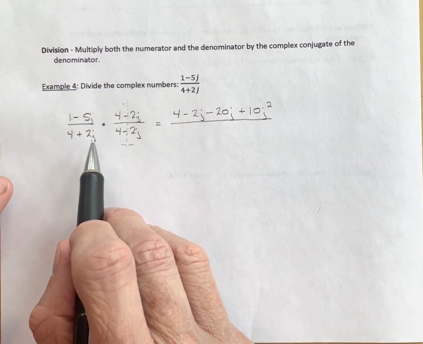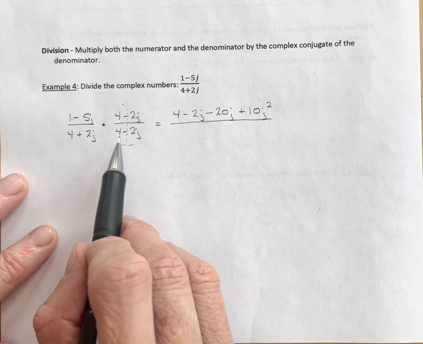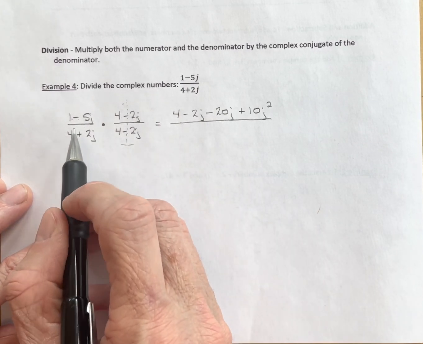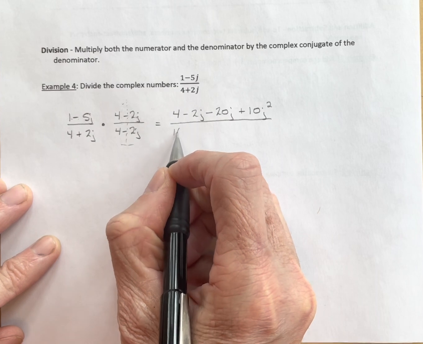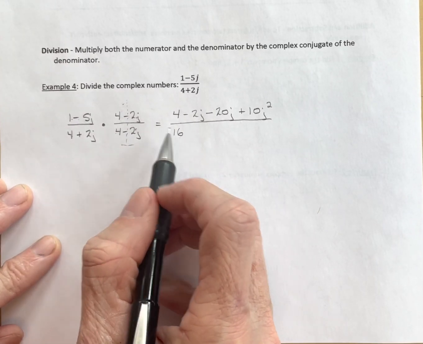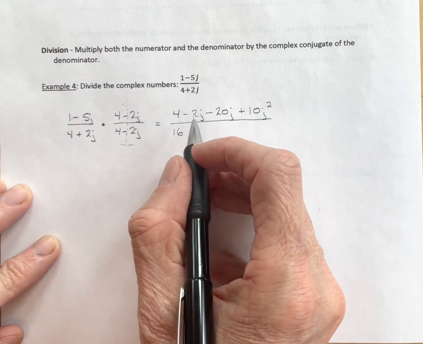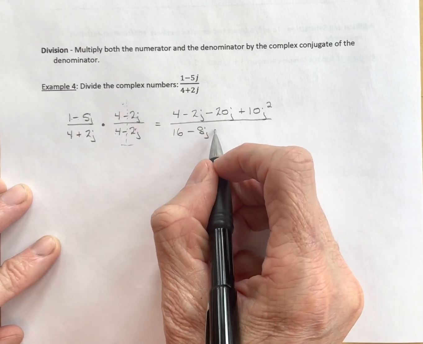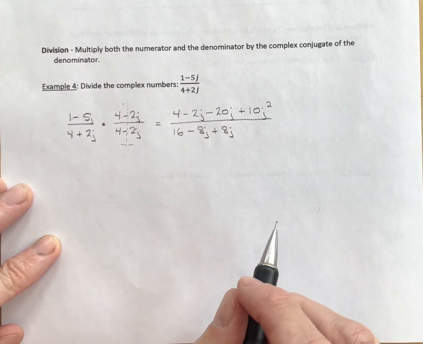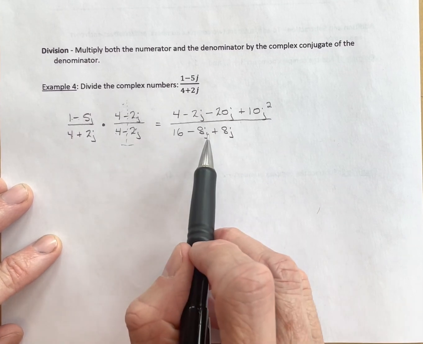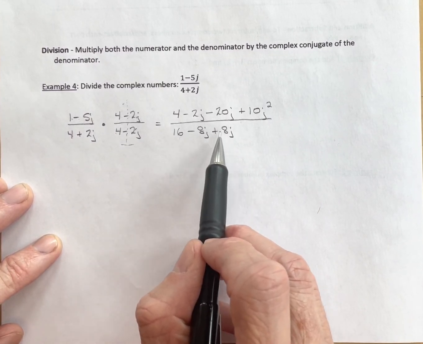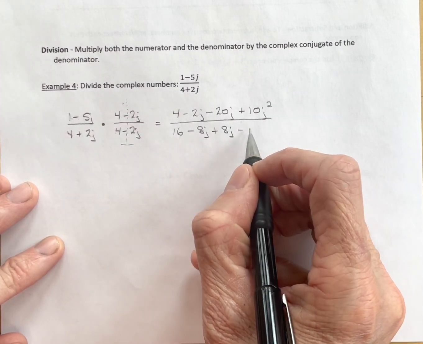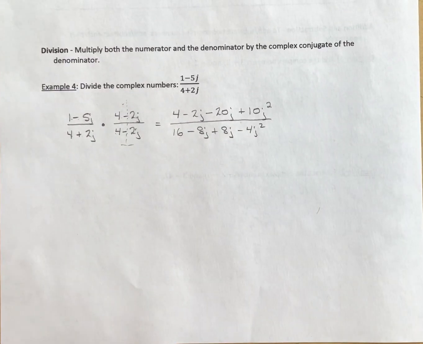Now let's do the same thing to the denominator. And you'll note we chose the conjugate for a reason. We'll see that reason in just a moment. So 4 times 4 is 16. 4 times -2j is -8j. Positive 2j times 4 is positive 8j. If you remember your rationalizing denominators, you realize that we have a 0 right here. That was the goal. And a positive 2j times a negative 2j is a negative 4j squared.